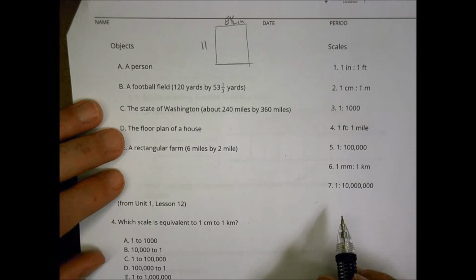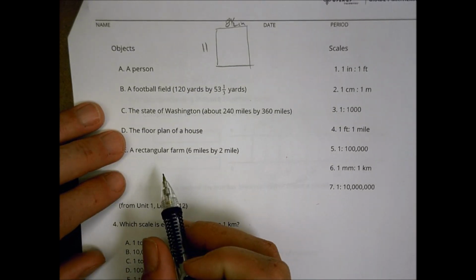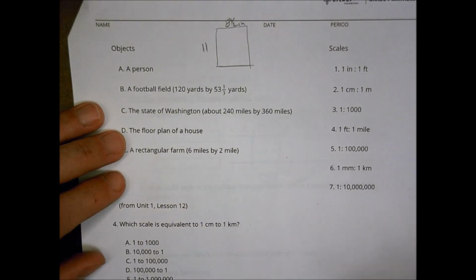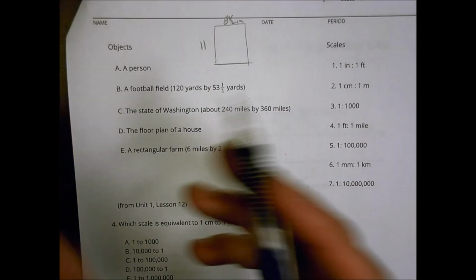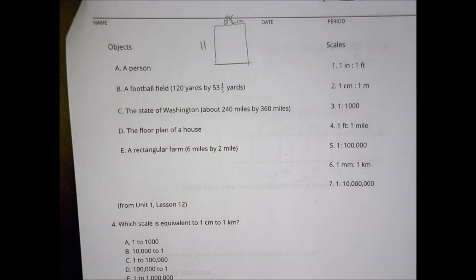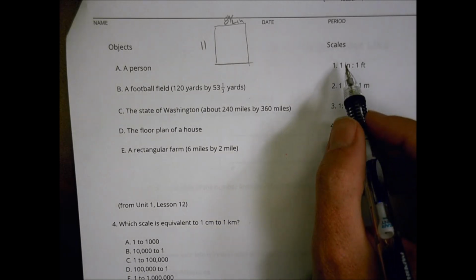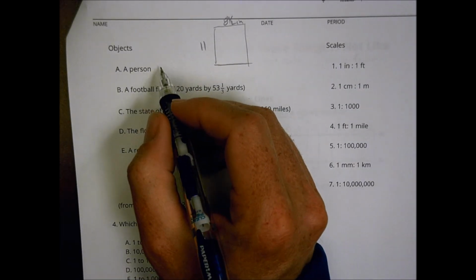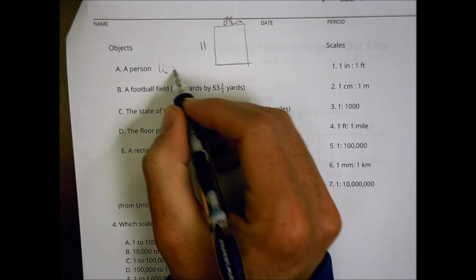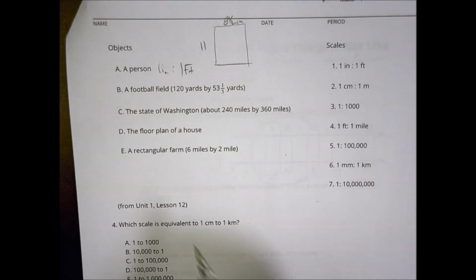The average person is not super tall. Let's just say anywhere from 5 to 6 feet. So we're just going to be switching things around from inches to feet. And that probably means we could just use the inch to feet one for a person. 1 inch to 1 foot. We could do that for a person there.